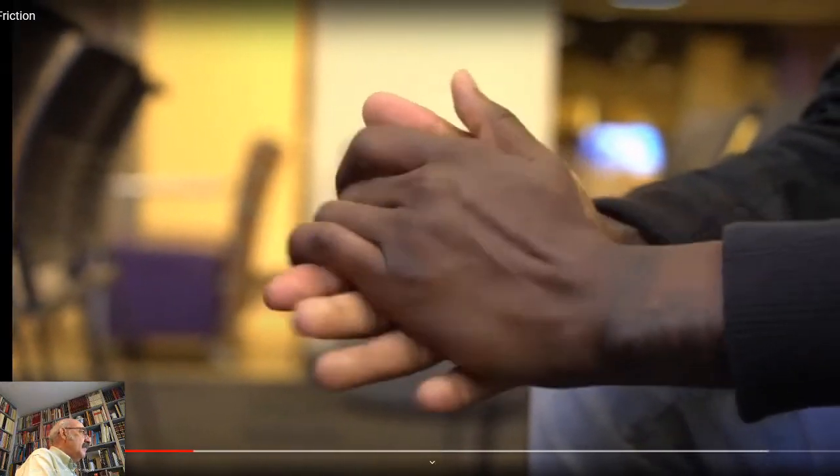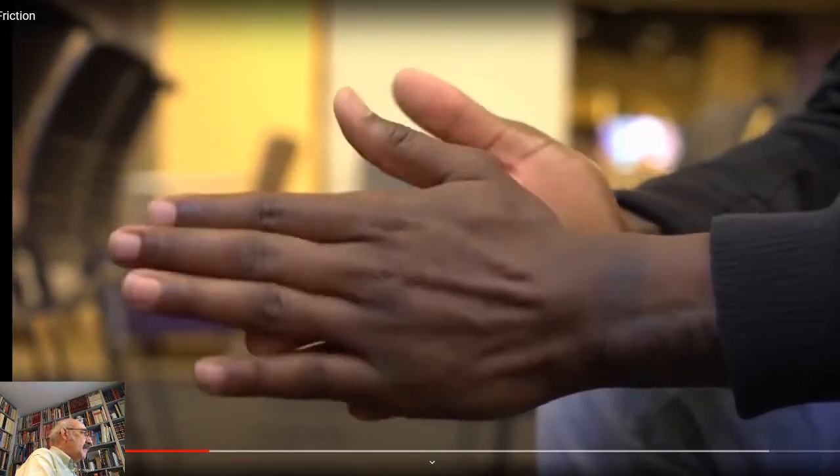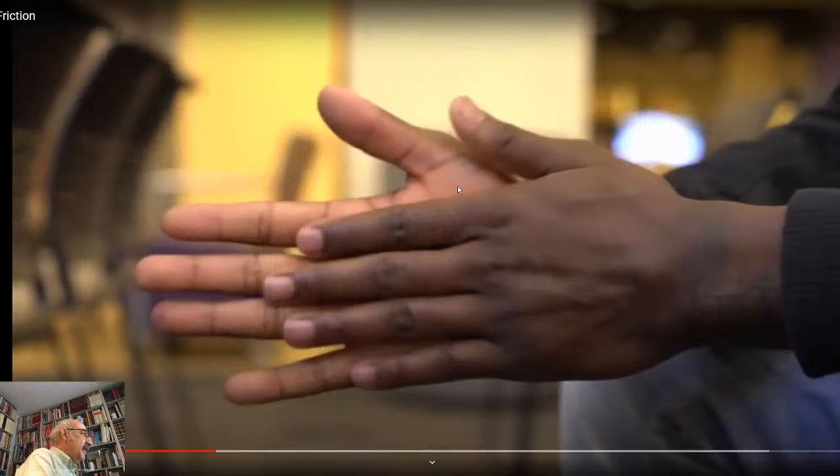When you rub your hands together, you experience sliding friction. You are changing kinetic energy into heat energy. You do that to get warmer.